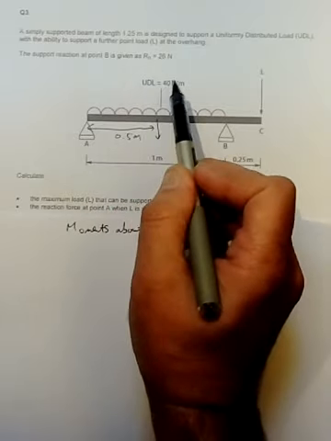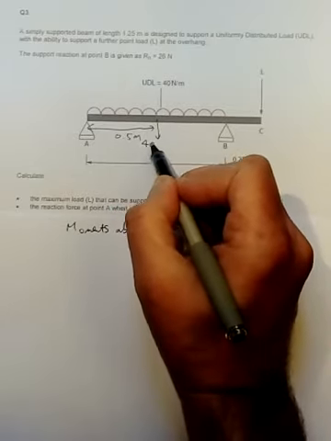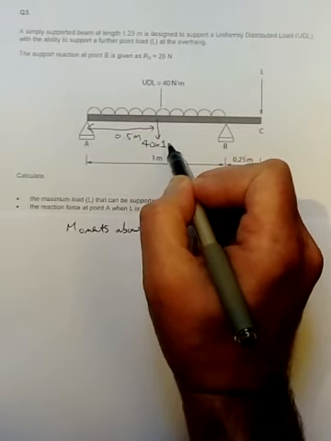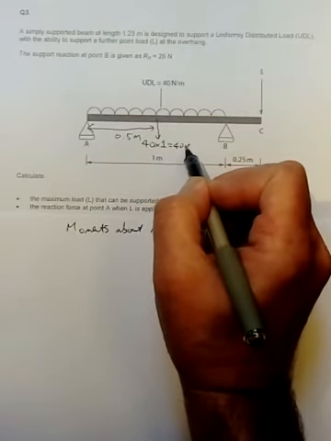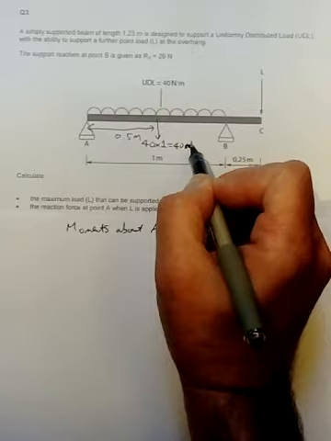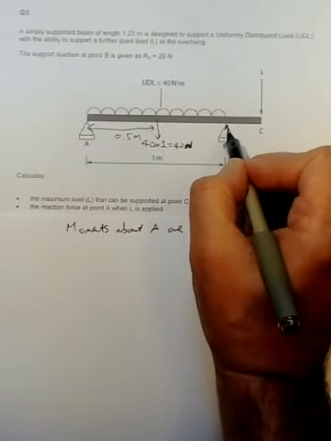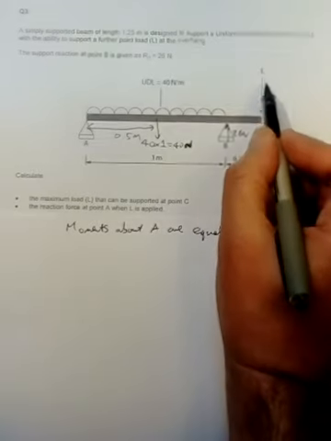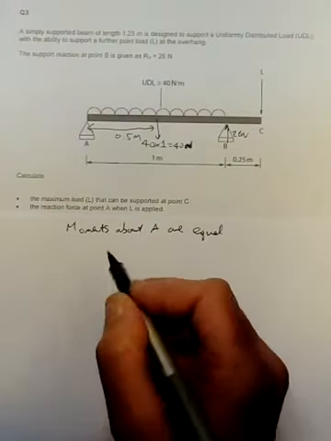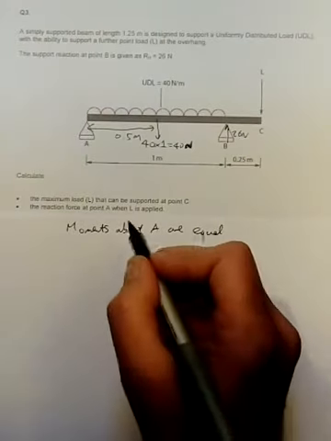And because it's 40 newtons per meter, it's 40 times 1 meter equals 40 newtons. The other forces acting on the beam are the reaction force at B, which we're told is 26 newtons, and this load here. Now we can start to calculate the moments.